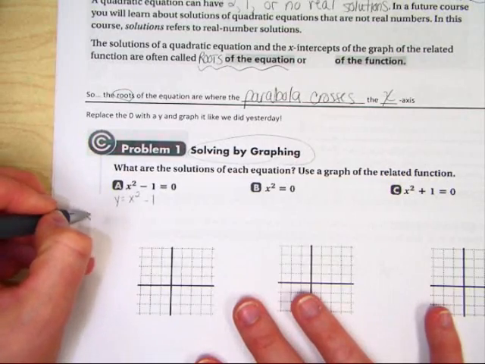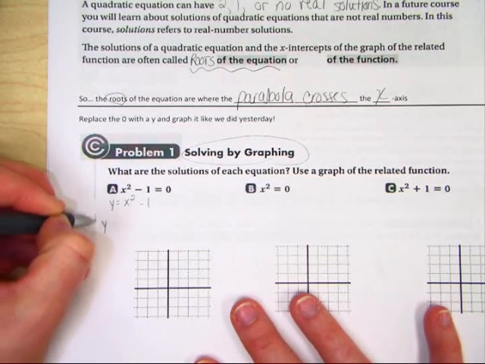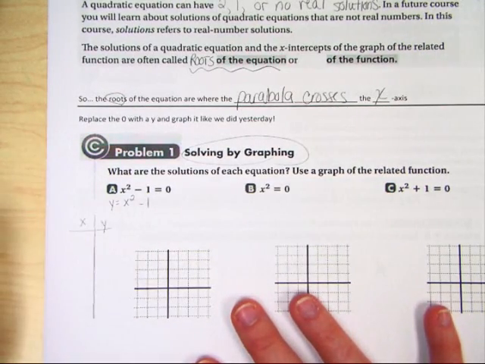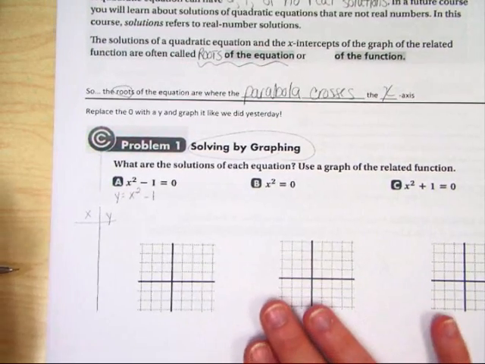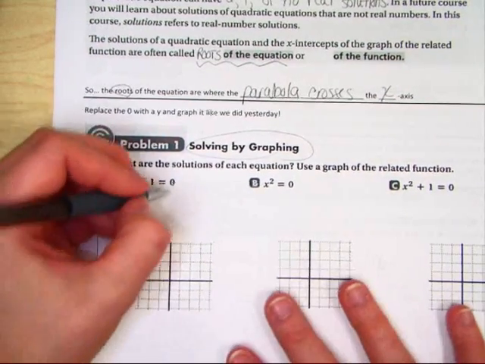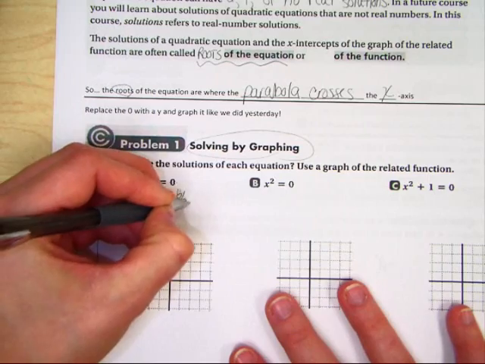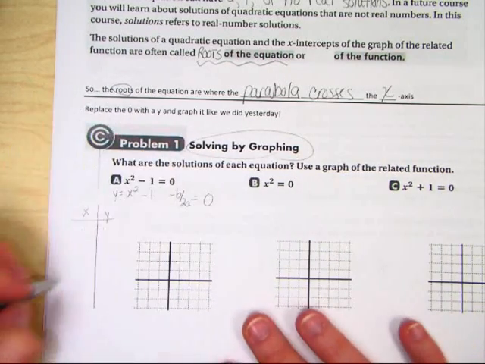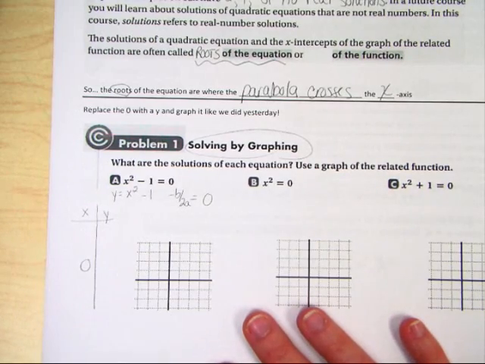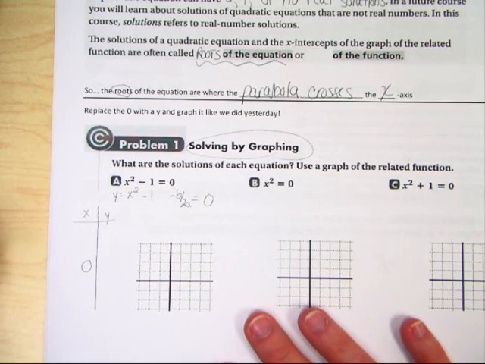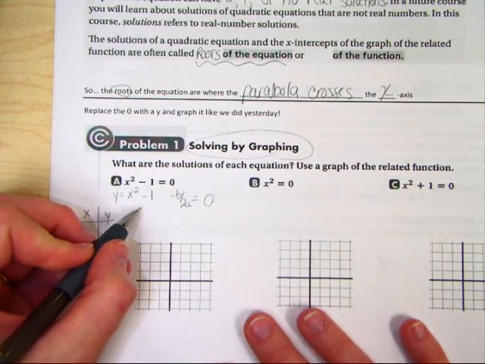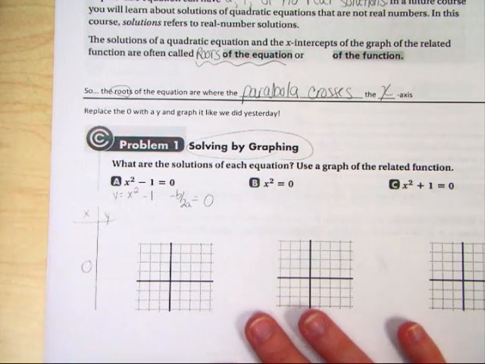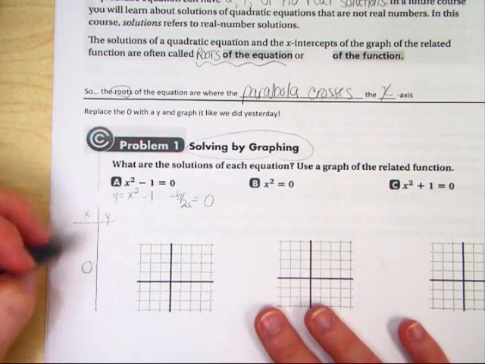Yesterday you learned how to find your vertex. In this problem, to find your vertex, you can do negative b over 2a. But b is 0, isn't it? So we start with 0. Why is b 0? Because there's no x term. So let's plug in 0.